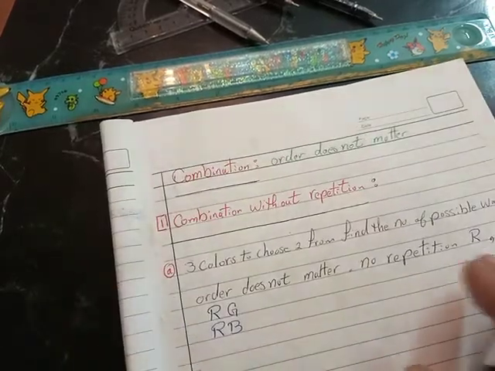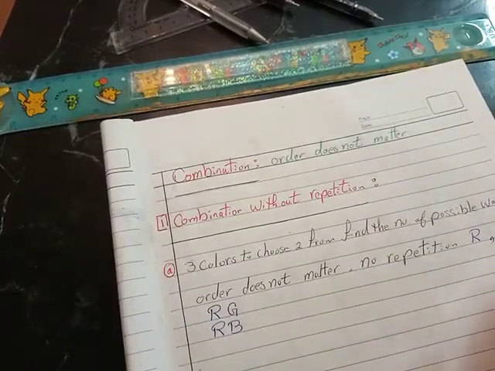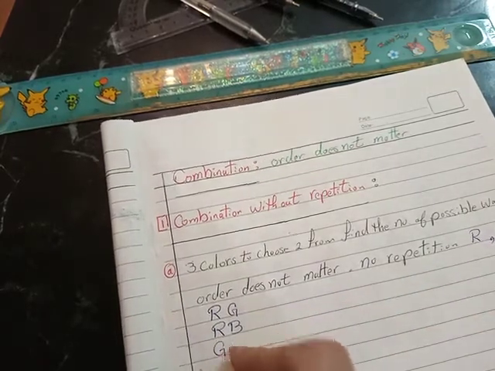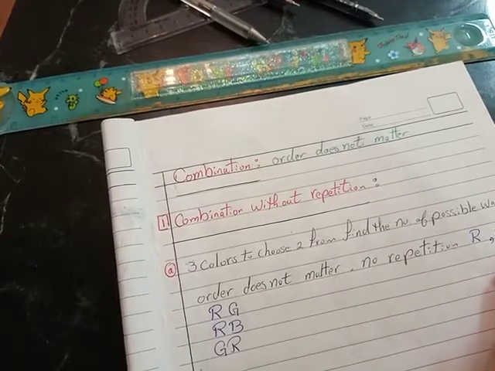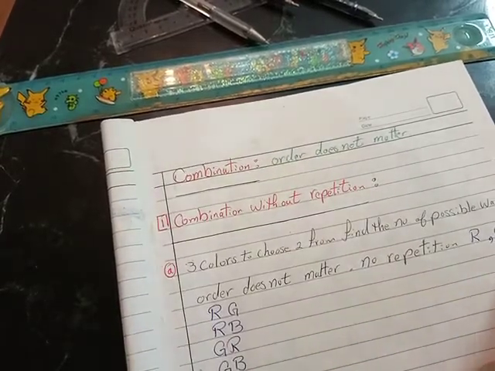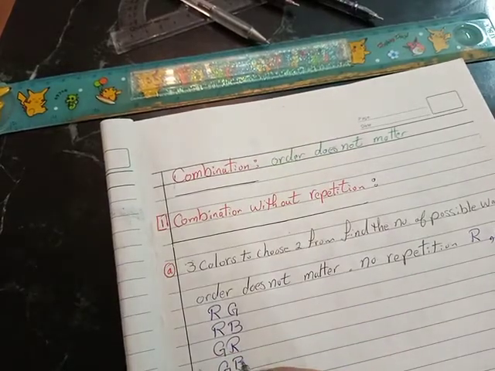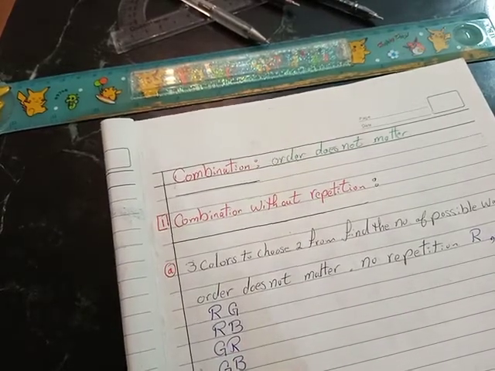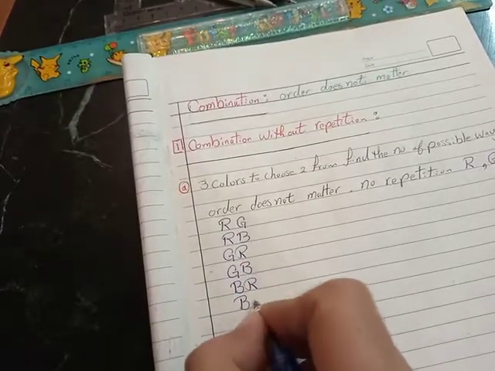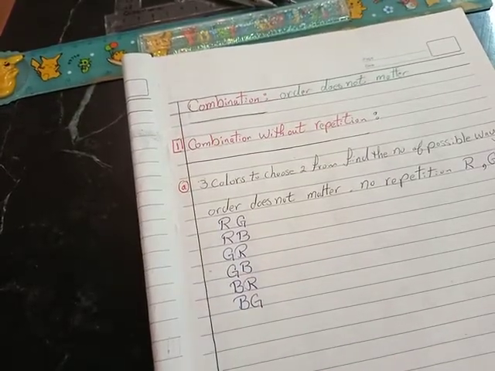Okay, green: green is not allowed. Green red, green blue. Okay, blue is not allowed, so blue red and blue green. All right.